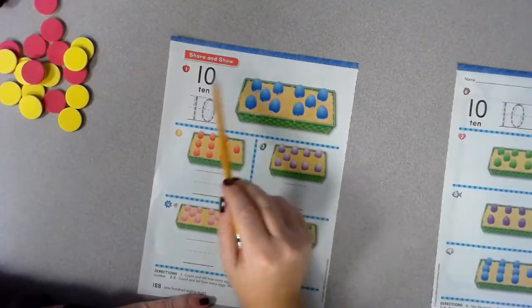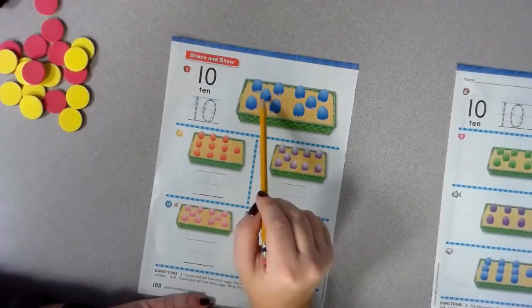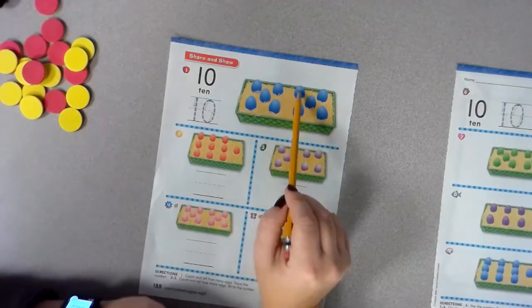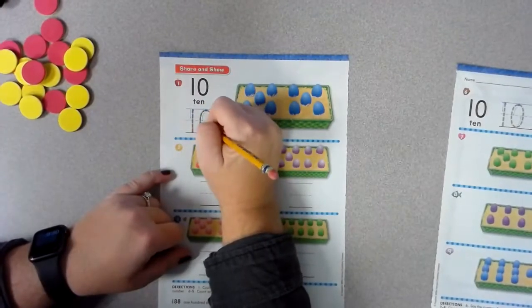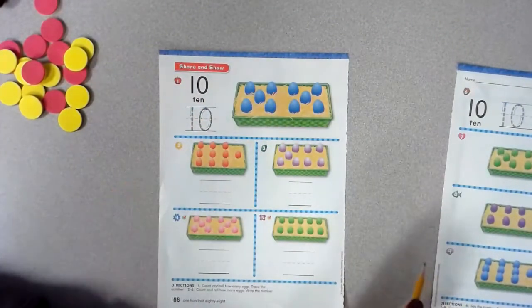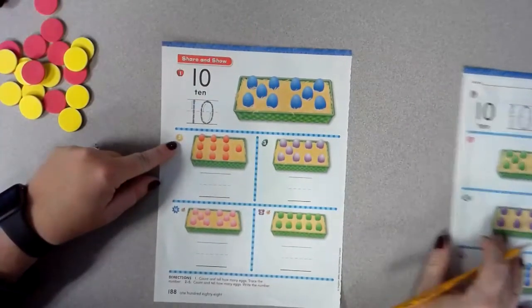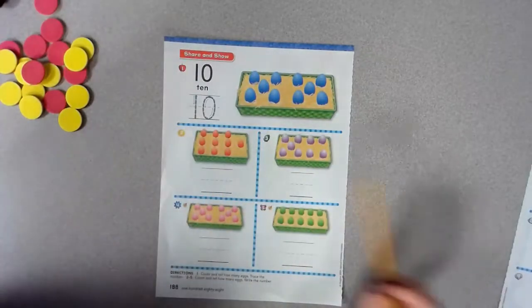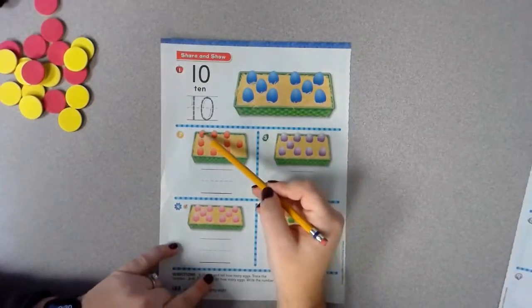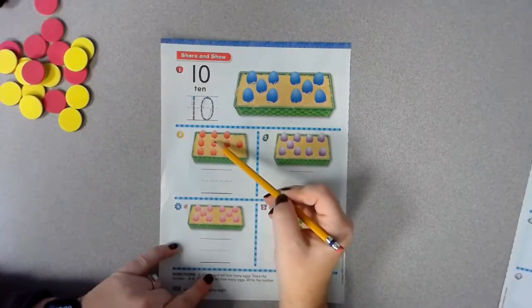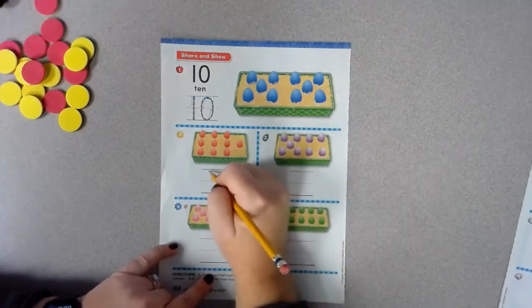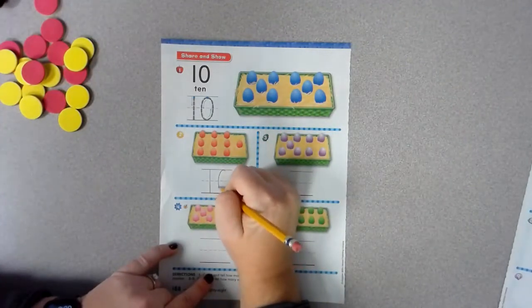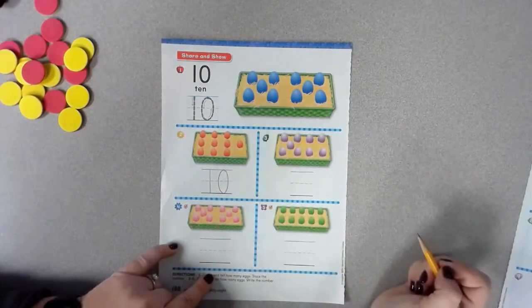We're going to count these eggs again. How many do we have? 1, 2, 3, 4, 5, 6, 7, 8, 9, 10. There are 10 blue eggs in that basket. Now we're going to look at this problem right here. We are going to count the red eggs and write how many there are on the line. 1, 2, 3, 4, 5, 6, 7, 8, 9, 10. There are 10 red eggs in that basket.